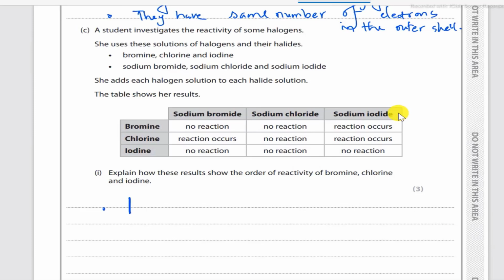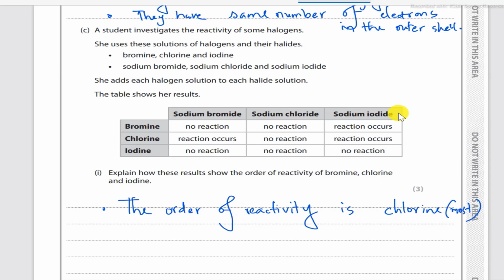So the order of reactivity is chlorine most, bromine, and iodine least.